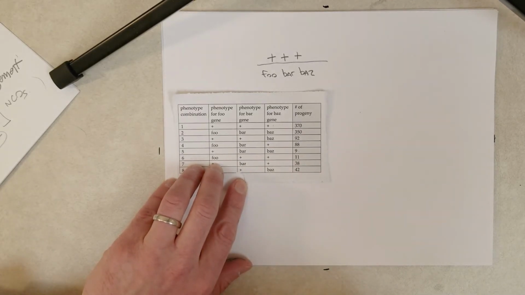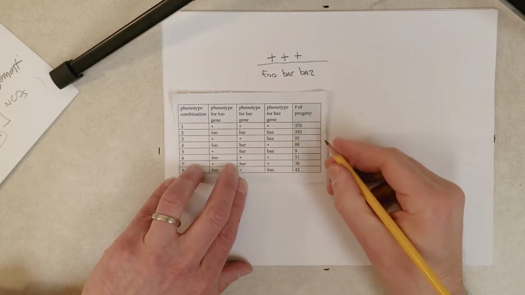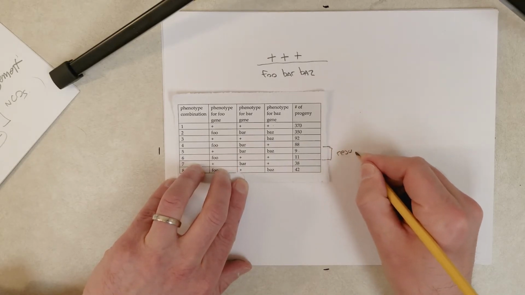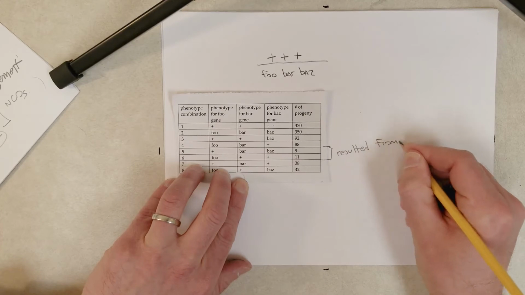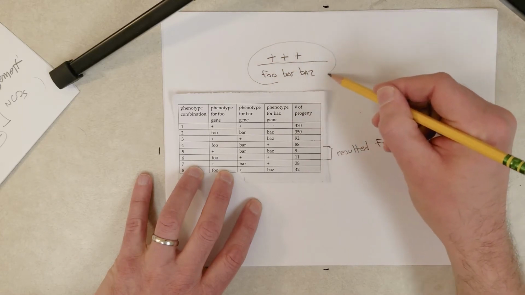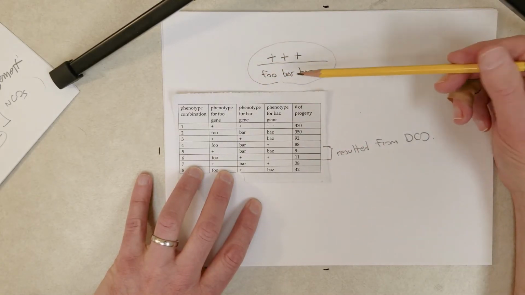Now remember, in our previous video, we said double crossovers always occur in the lowest frequency. Double crossover gametes are always the least frequent type of gametes formed by an individual. They're always less frequent than either single crossover class alone and the non-crossover class. So these guys right here must have resulted from a double crossover. Okay, so we know this is the correct arrangement of alleles. We do not know if bar is in the middle.